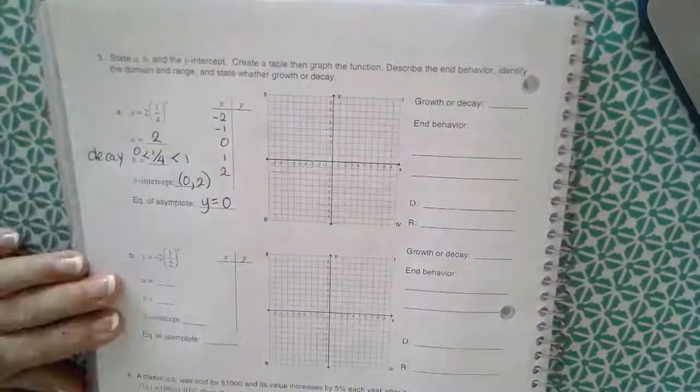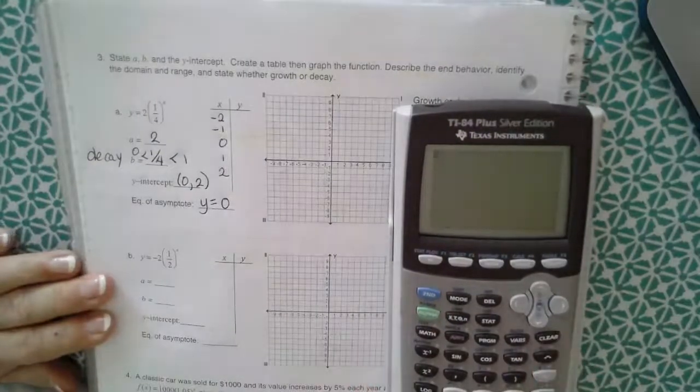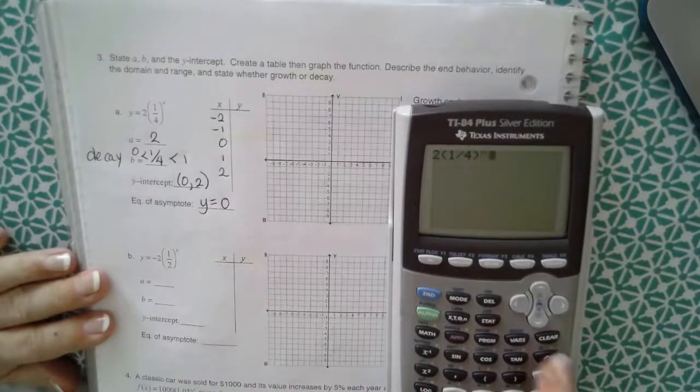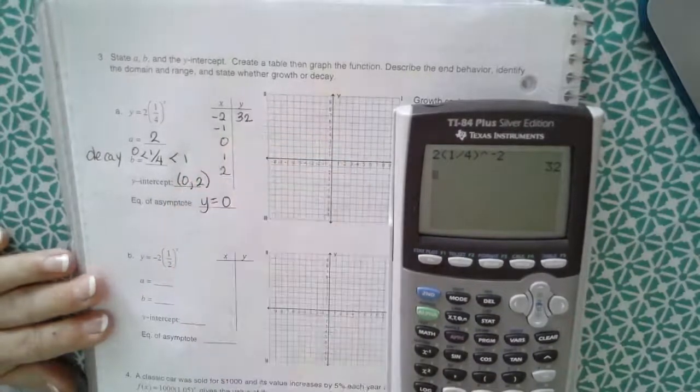Are you allowed to use a calculator to find all those answers? Yes, you are. So I'm going to type 2 times parentheses 1/4, close the parentheses, to the, that's this little caret here, -2 power. If I do that, I'm going to get 32.